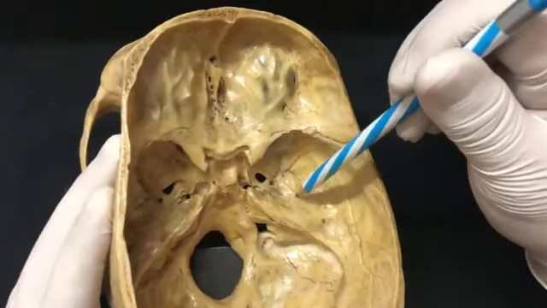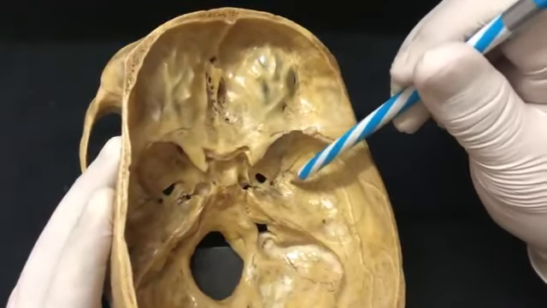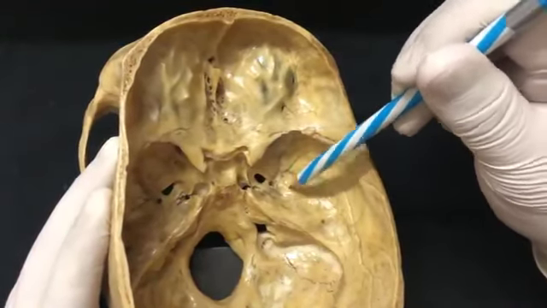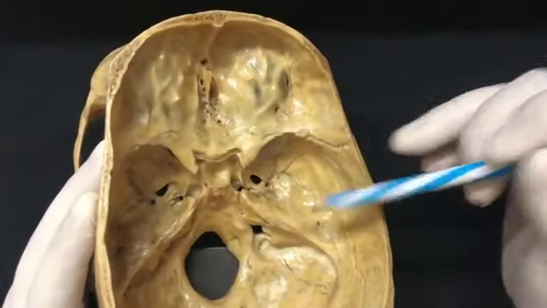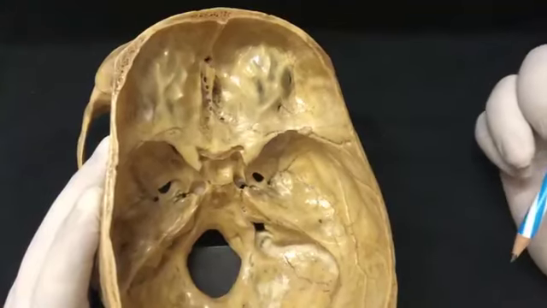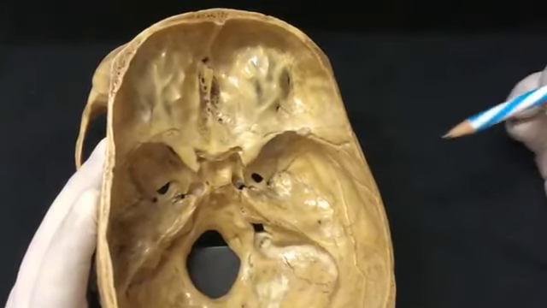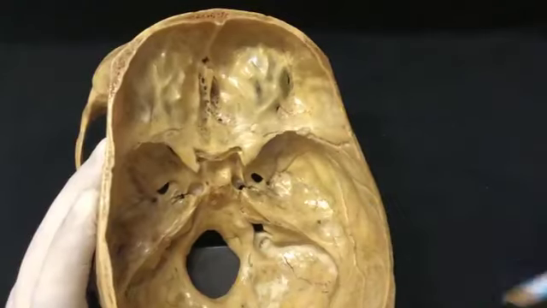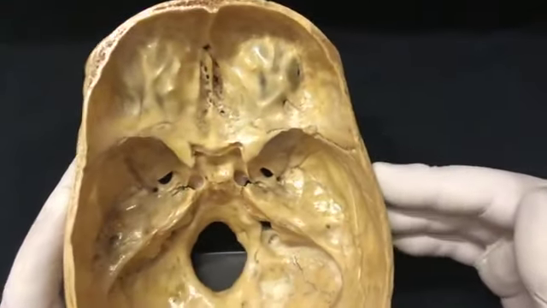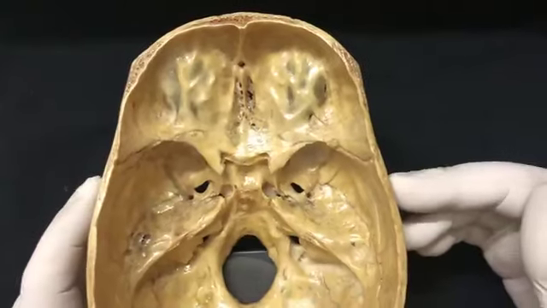More laterally and anteriorly, we have this tegmen tympani. We'll talk more about this tegmen tympani from the base of the skull, where it is also forming a part of the auditory tube. It contributes to the formation of the auditory tube as well. So that is the tegmen tympani. So this is about the middle cranial fossa.